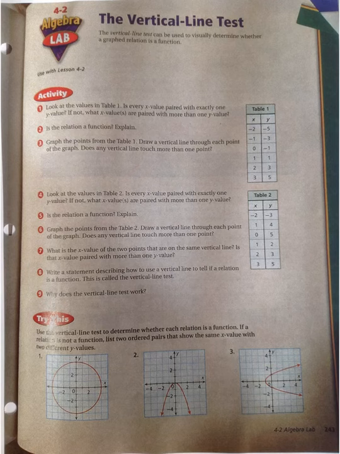This last page talks about the vertical line test. The vertical line test can be used to visually determine whether a graphed relation is a function. If you look at the tables here, table 1, your x values, you'll see none of those repeat. And so this is going to be a function. If you look at the values on table 2, you'll notice that the 1 repeats. So this is not going to be a function.